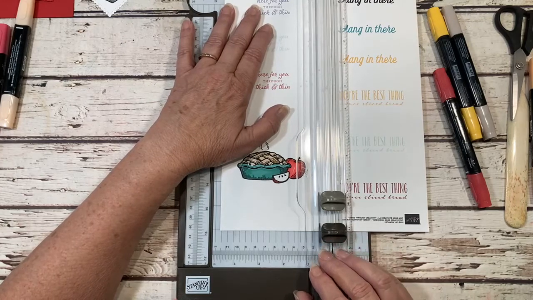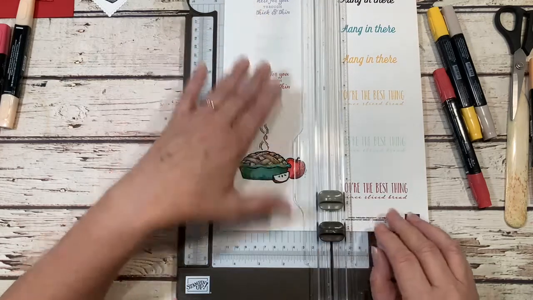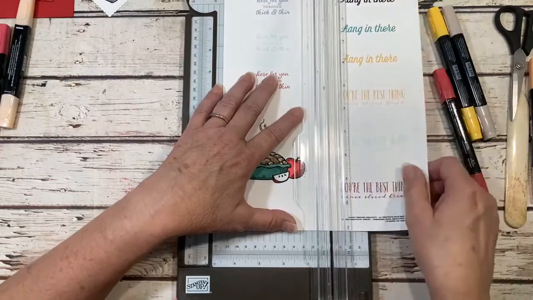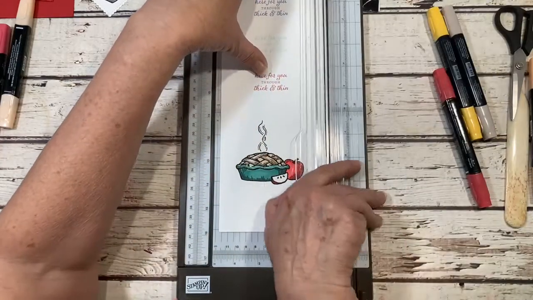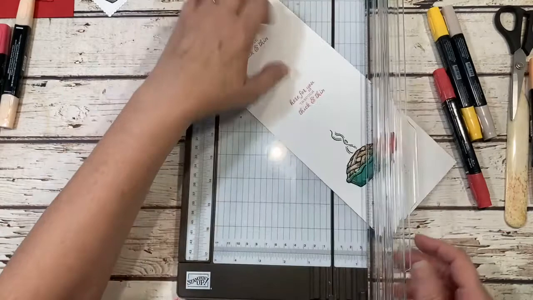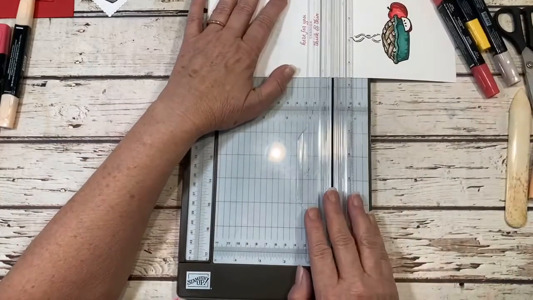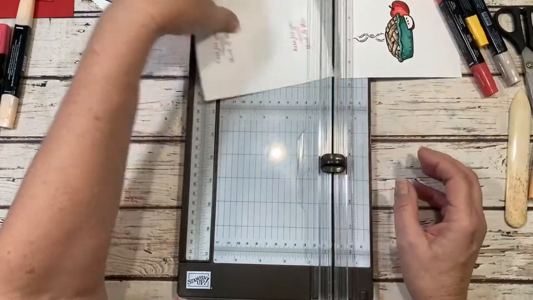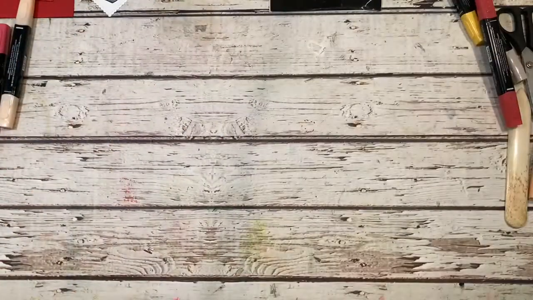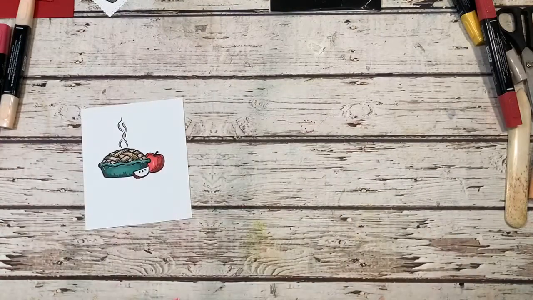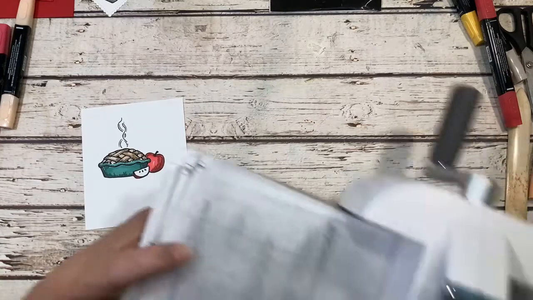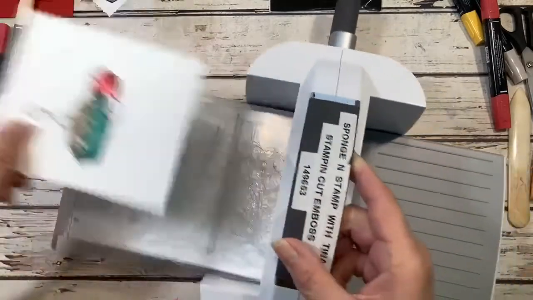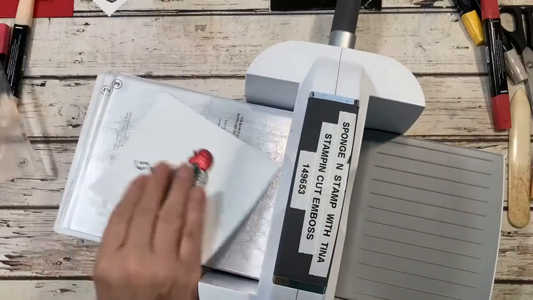So, as long as I leave, I think we're good. And then I'm just going to cut this off here, right about there. Okay, because I want that. All right, so let's move this out of the way. Let's die cut this again and pull out our die.